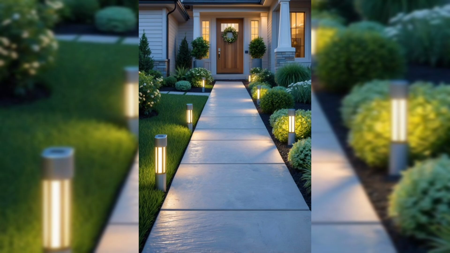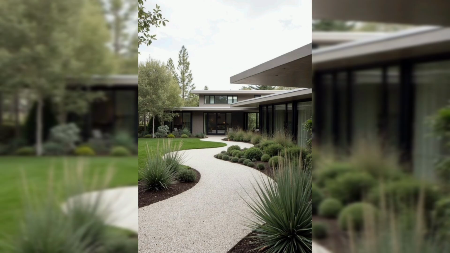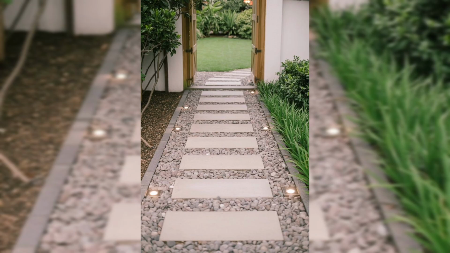Popular front yard focal points include a dining tree, a water feature, a statement planter, or a beautifully designed front door framed with plants.